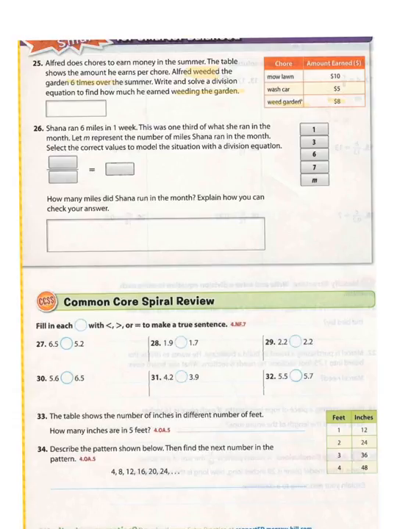Alright, so since it's asking us for a division problem, we're trying to figure out how many times. So if he did 6 times over the summer and he's getting $8 each time, we know it's going to be 6 times 8, right? To get our answer. Because if you do something 6 times, you're going to get paid $8 for it. All you're going to do is multiply those numbers together. But it's asking us to do a division problem.